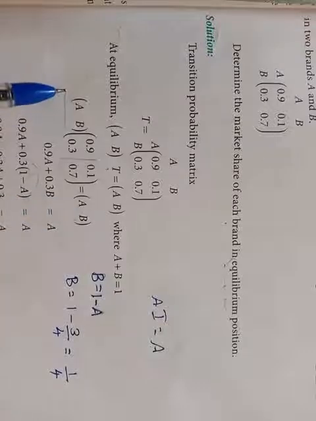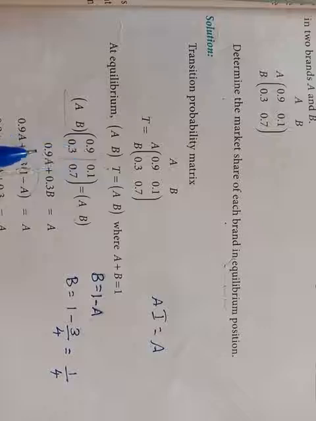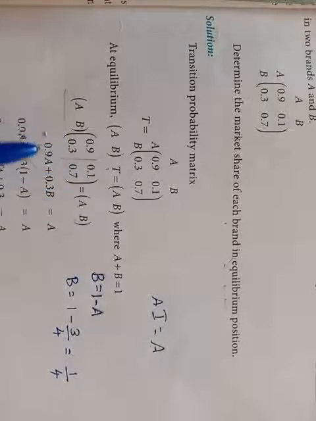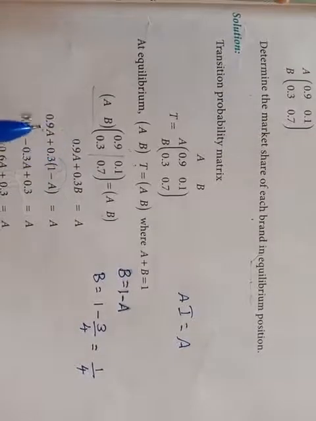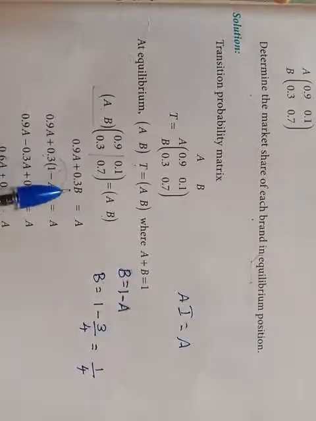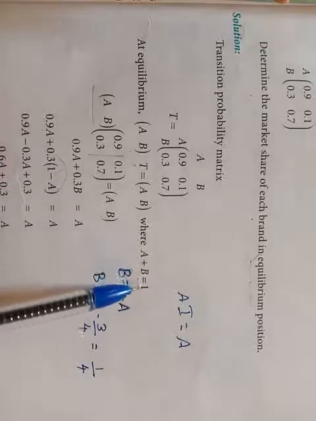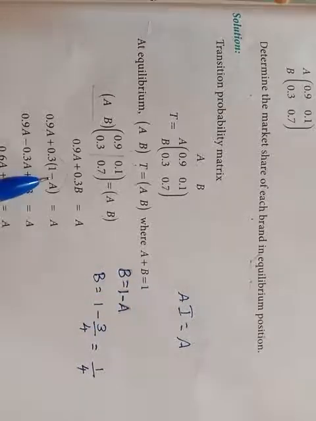Here again the row with column you have to multiply. A with 0.9 plus B with 0.3 is equal to A. The second equation is not needed, because equating any one is enough, so it is enough to write this one. So 0.9A plus 0.3, and instead of B you write 1 minus A. Why? Because A plus B is equal to 1, so B is equal to 1 minus A, and we can substitute here.